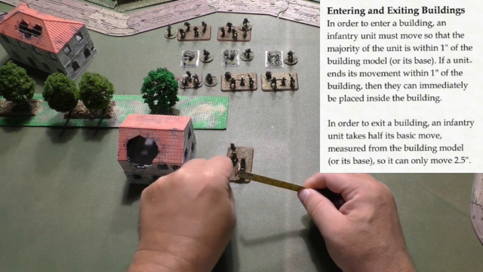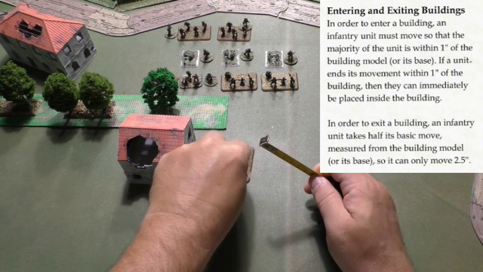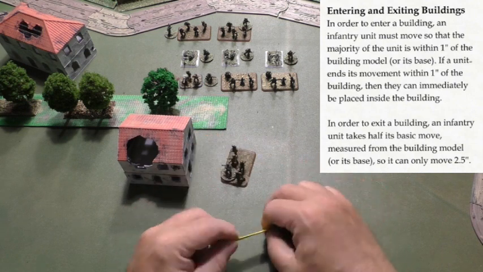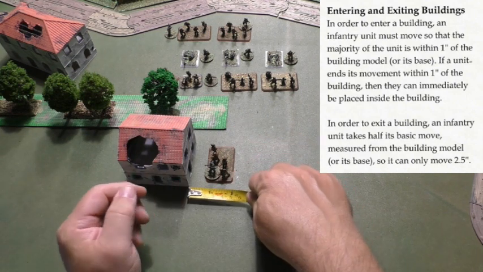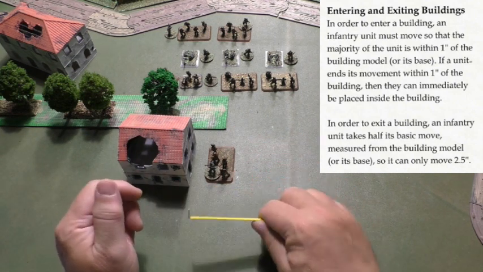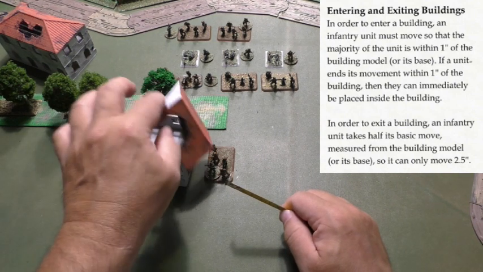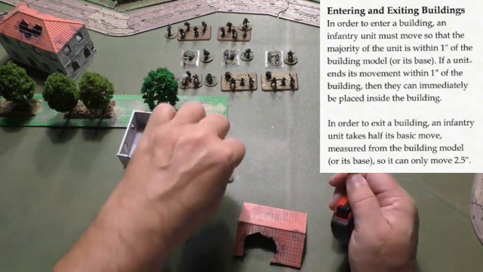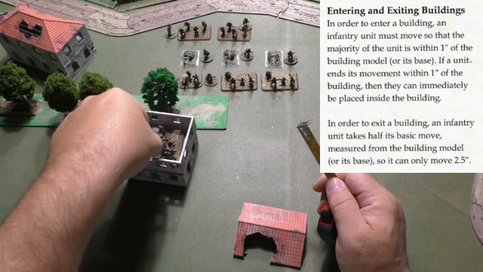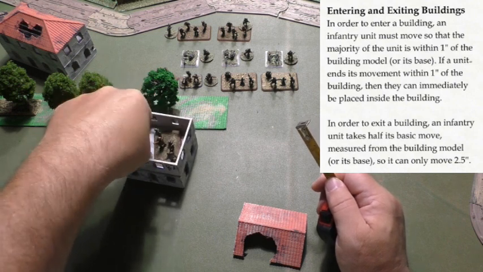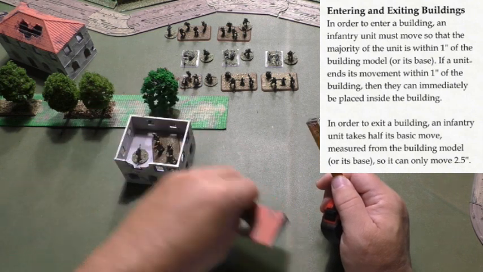So most of the unit, let's say at least 50% plus, is less than an inch from the building, then it can enter the building on that movement. So that's how you enter the building for your infantry.